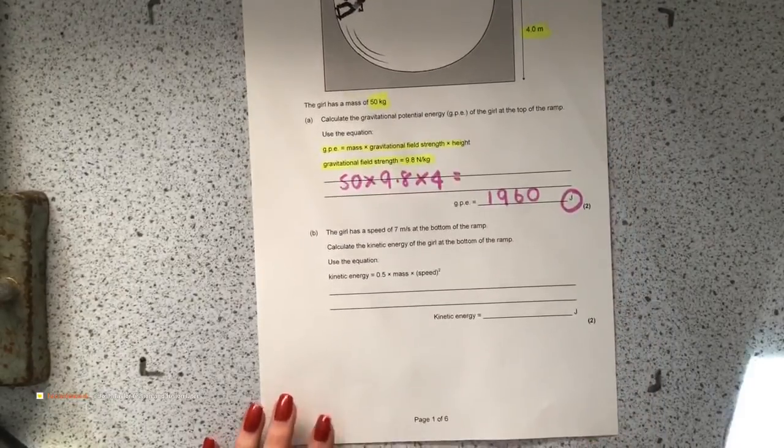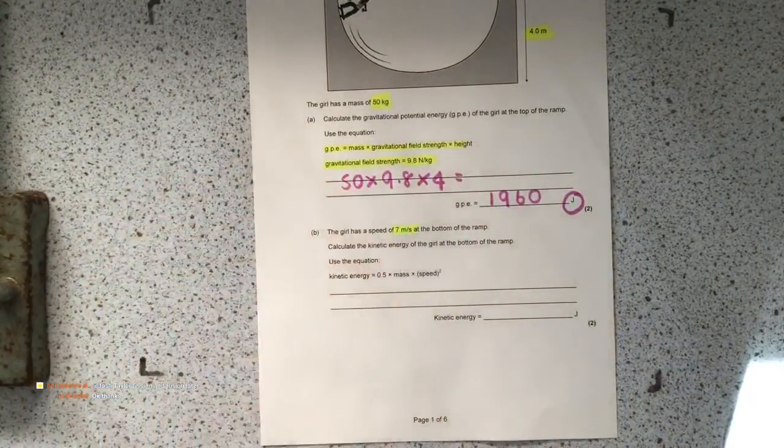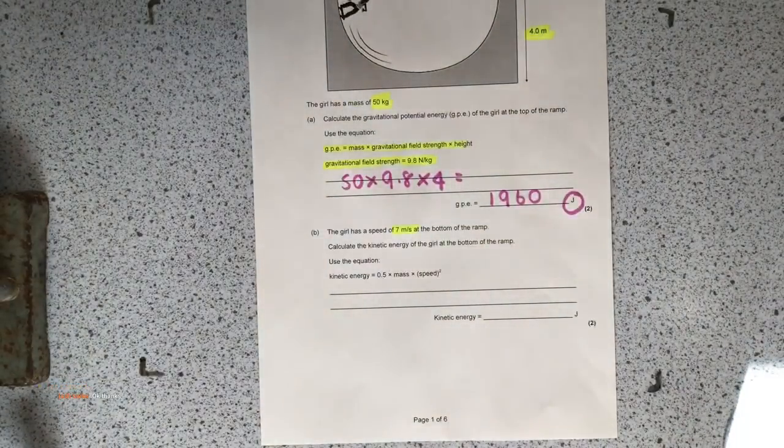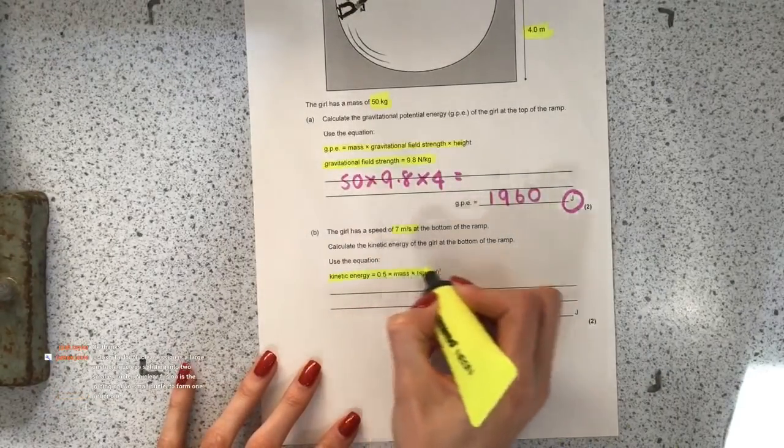Okay, so another question is calculating the kinetic energy. So again, get the highlighter out and highlight the numbers in the question. So a girl has a speed of 7 meters per second at the bottom of the ramp. Calculate the kinetic energy of the girl at the bottom of the ramp, and again it's giving you the equation to use.